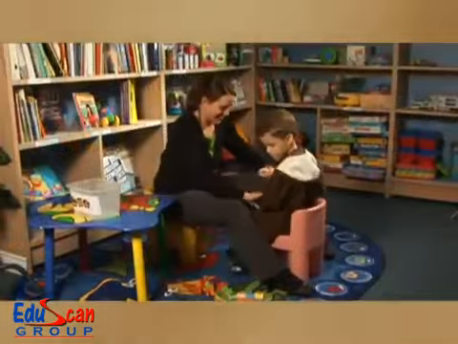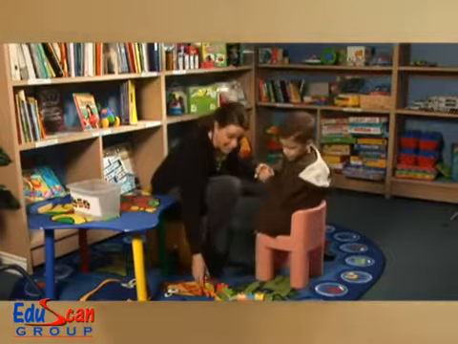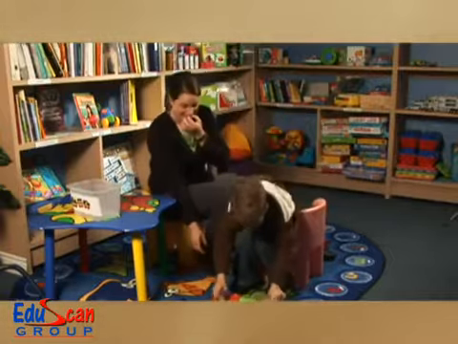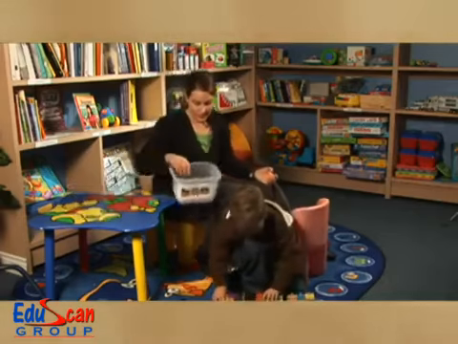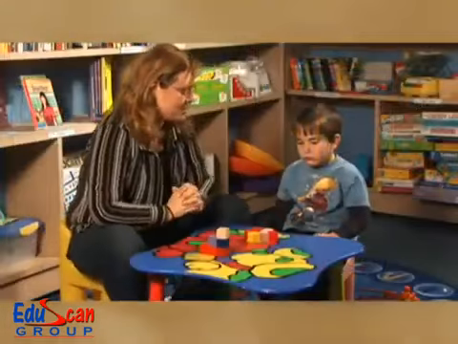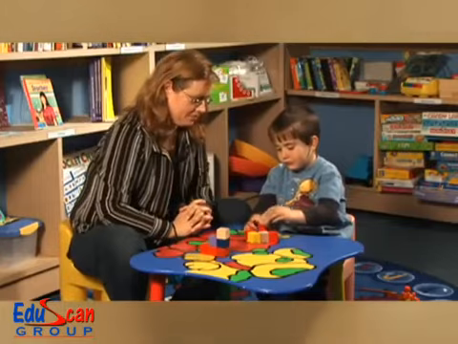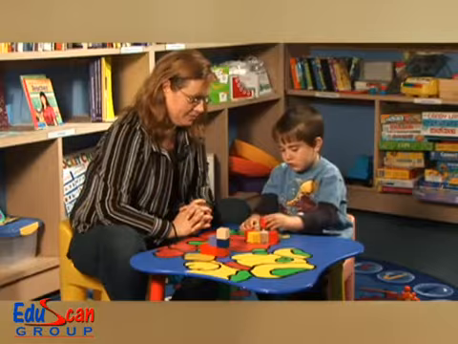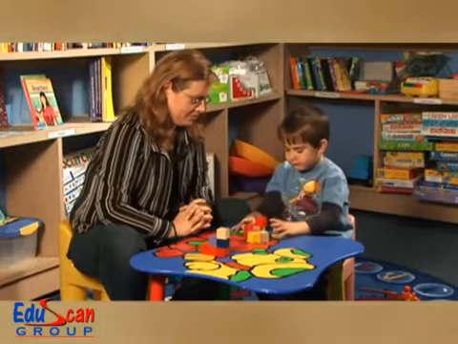To fade the intensity of the prompt within a level of the prompt hierarchy, we make it less and less noticeable. For example, when using hand-over-hand prompts, you can gradually apply less pressure, allowing the child to move his or her hand independently.